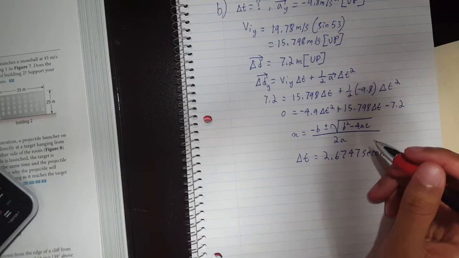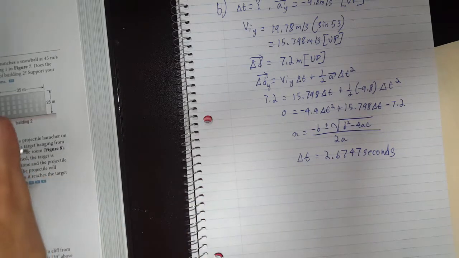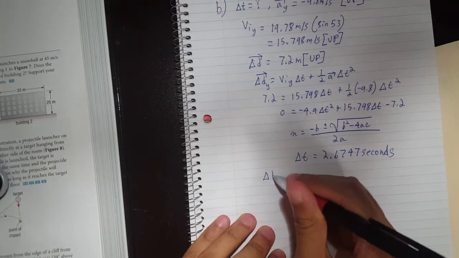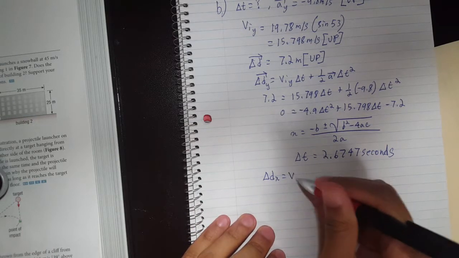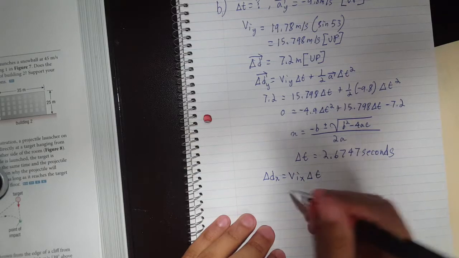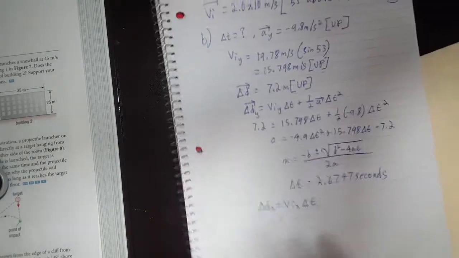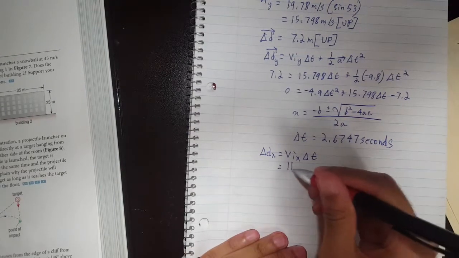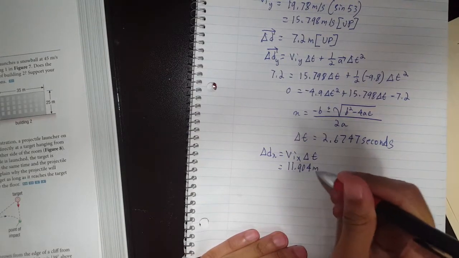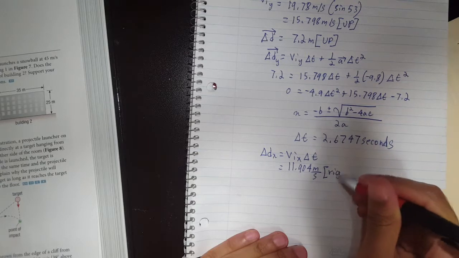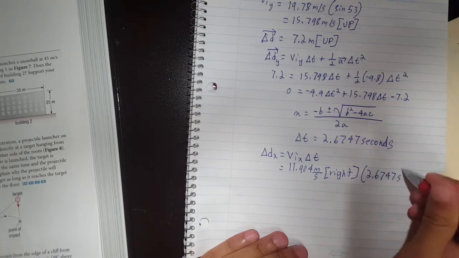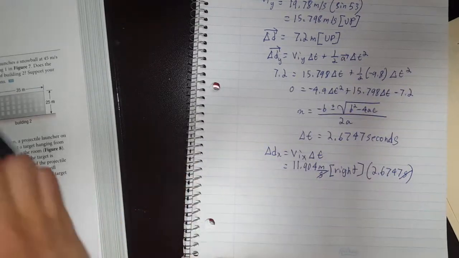So now that we have this, we can find out the range of the ball. We already have the velocity in the x direction times time. We have the velocity in the x direction, which we found before, which was 11.904 meters per second to the right, times 2.6747 seconds. Seconds and seconds cancel.